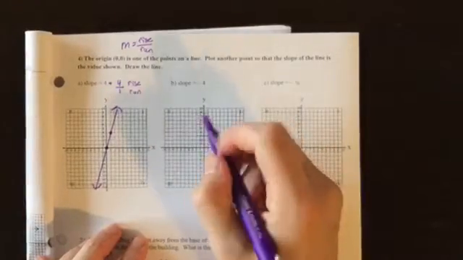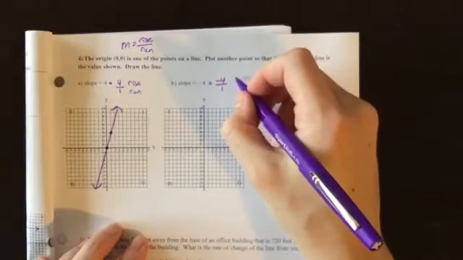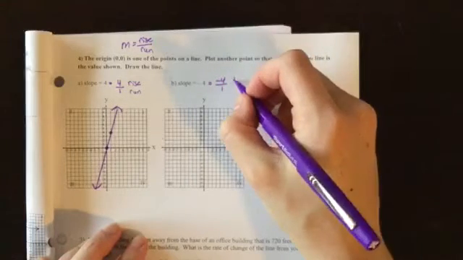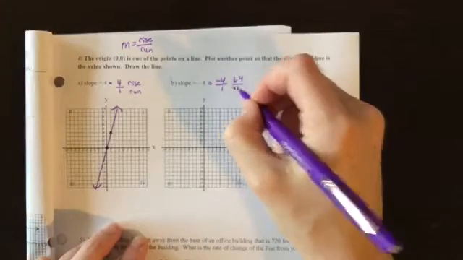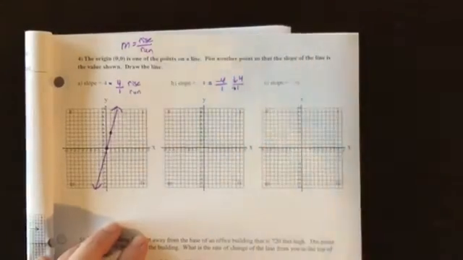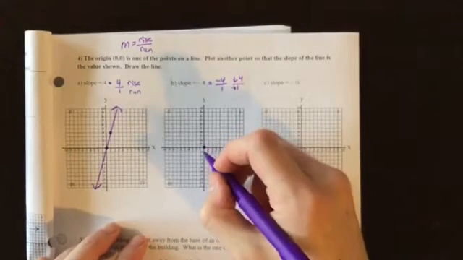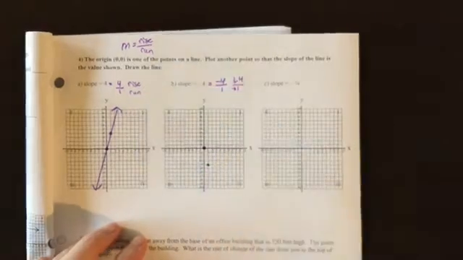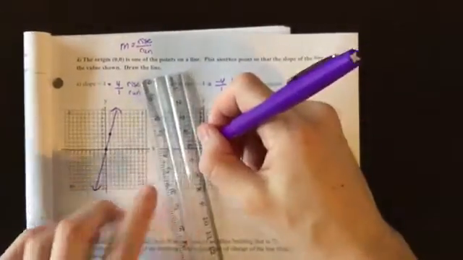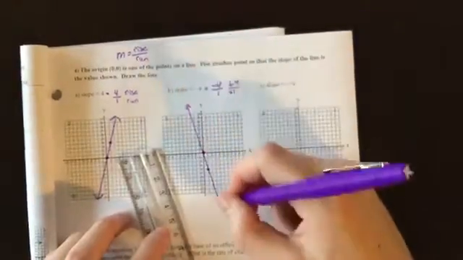On B, -4, we're going to write as -4 over 1. That tells me we're going to rise 4 spaces down. So we're going to go down 4 spaces and then run 1, +1. So it's going to go to the right. So from our starting point at the origin, we go down 4, 1, 2, 3, 4, to the right 1. We're going to get a line with a nice negative slope there, going down the mountain. Okay.